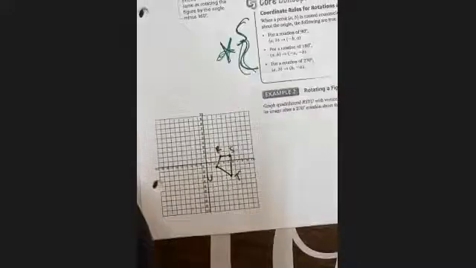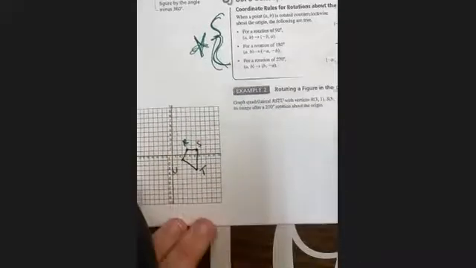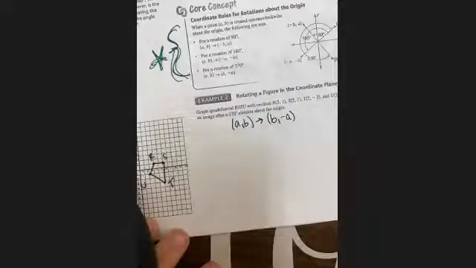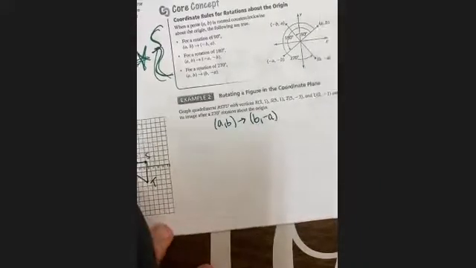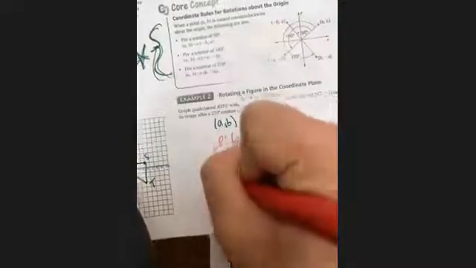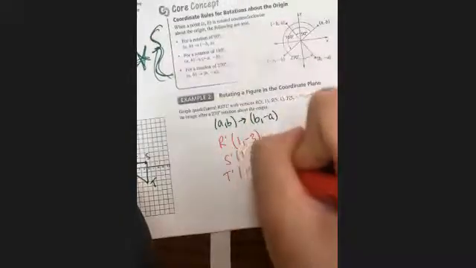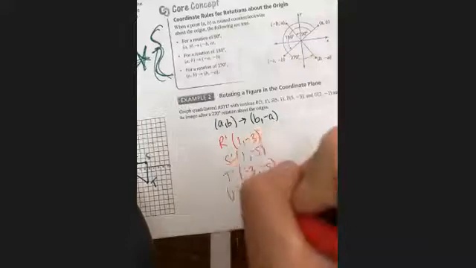Okay, now we are going to rotate that image 270 degrees. So the rule for 270 started at (a, b) and it's going to go to (b, negative a). So I'm going to switch the order and then I'm going to switch the sign on the original x value. Okay, so R prime is going to be at (1, -3). S prime is going to be at (1, -5). T prime will be at (-3, -5). And U prime will be at (-1, -2).